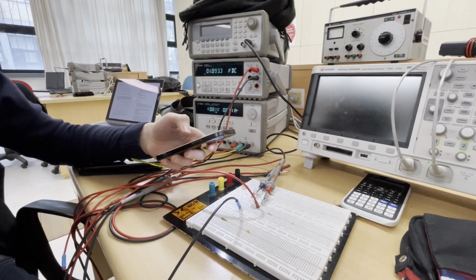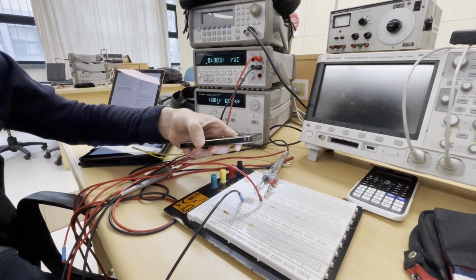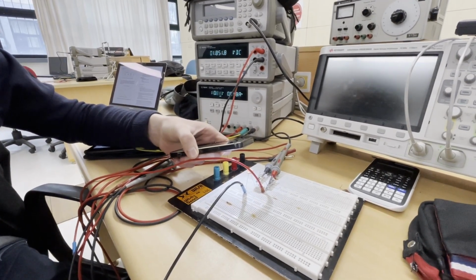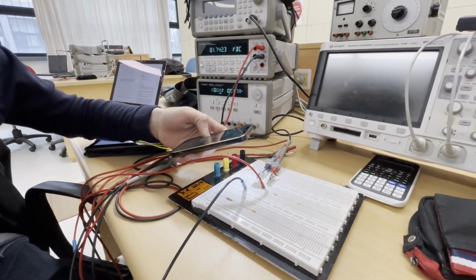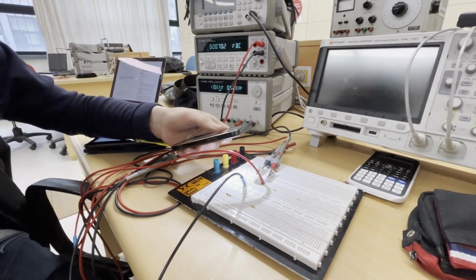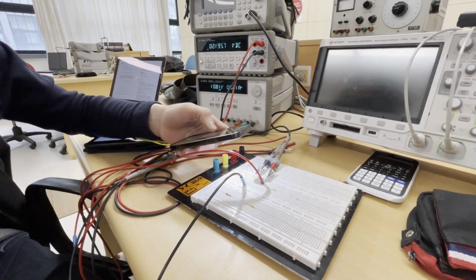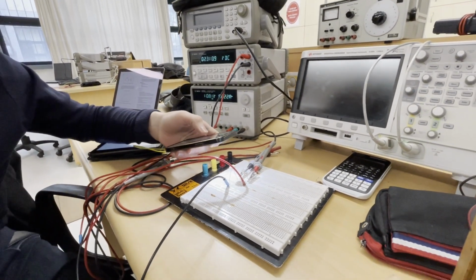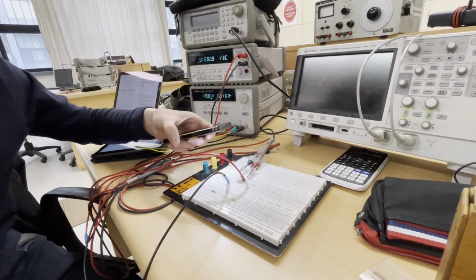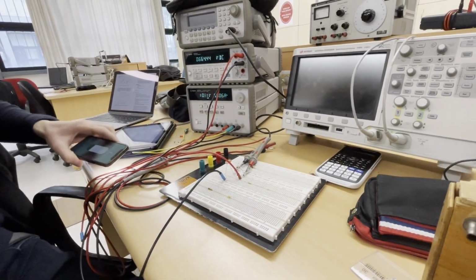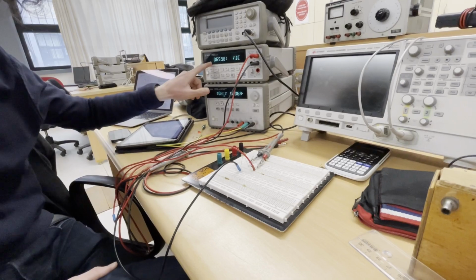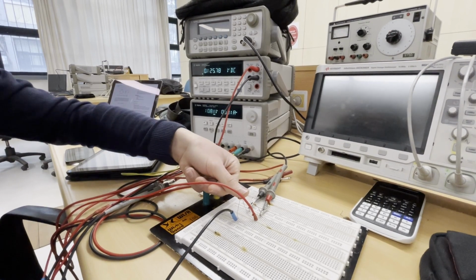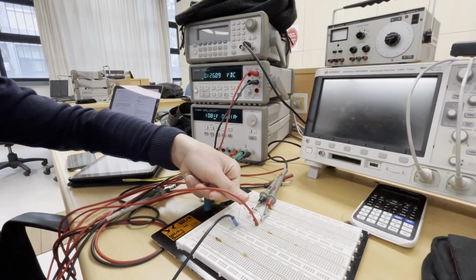Firstly, it's like that. As you can see, I am showing the light to the LDR, and the voltage actually increases. And if I increase it more, the voltage of the resistor increases more. It increases when I increase the light intensity. And if I take it away, as you can see, it decreases. And if I make it dark for the LDR, it decreases more.